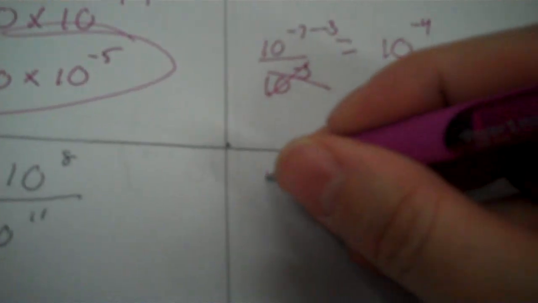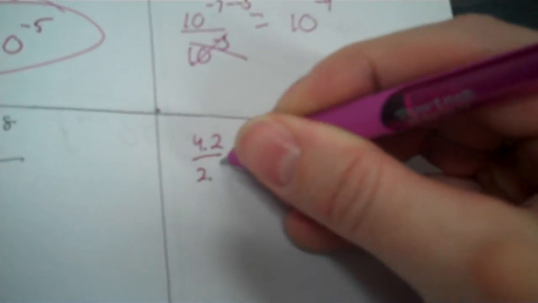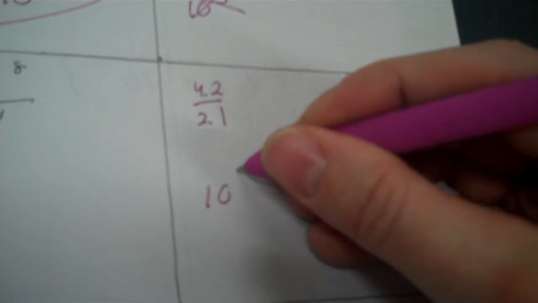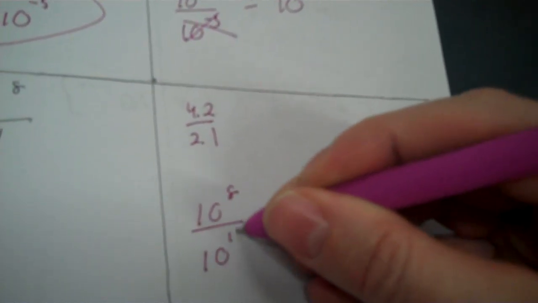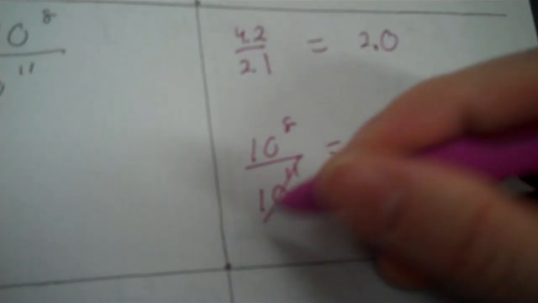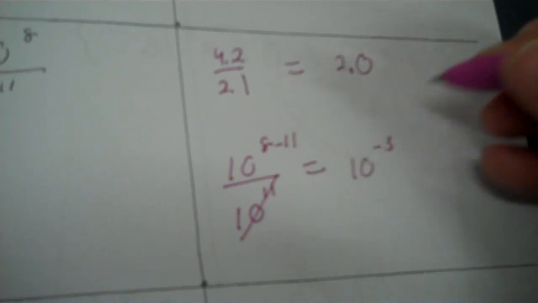Okay, next one, we take 4.2 divided by 2.1, and then 10 to the 8th. You just split up the division, basically. So 4.2 divided by 2.1 is 2. Again, let's go 2.0. 8 minus 11 is negative 3. That's okay.